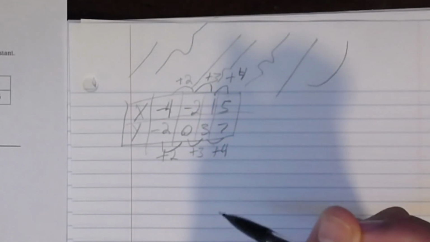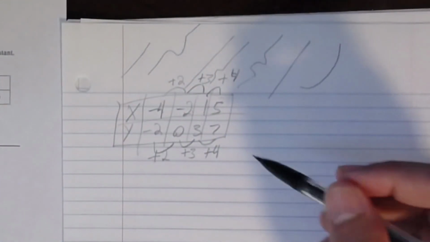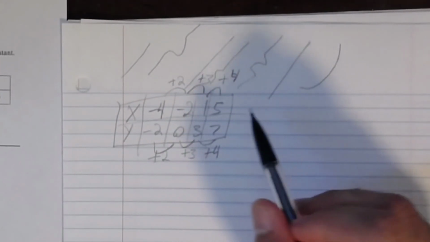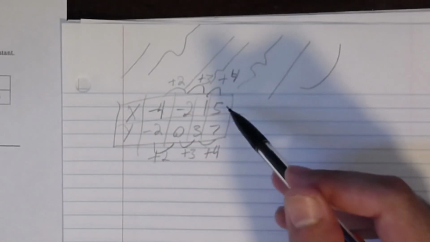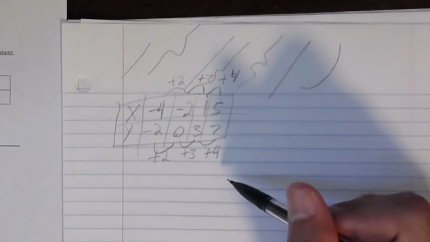Or actually, hold up. If it moved up by 2, yeah, it is. Okay, just making sure, because it looks a little bit odd. Yeah, this is a linear function.